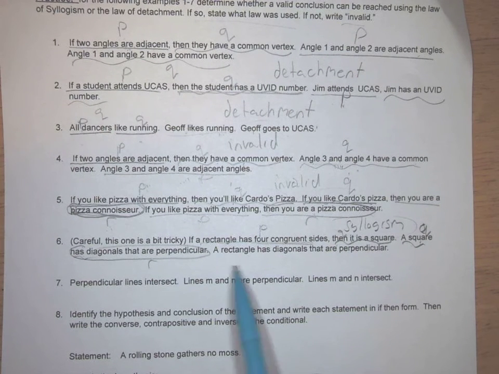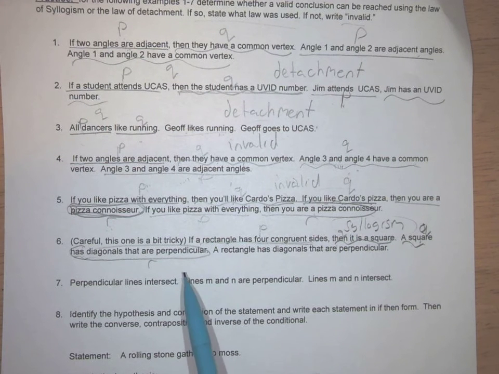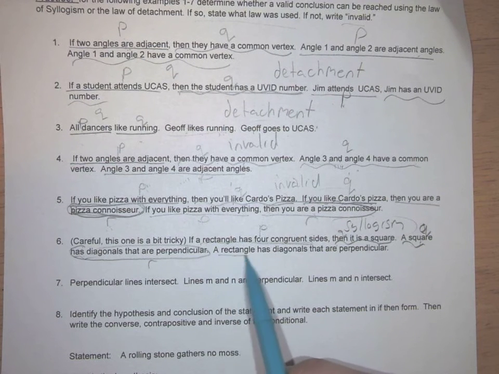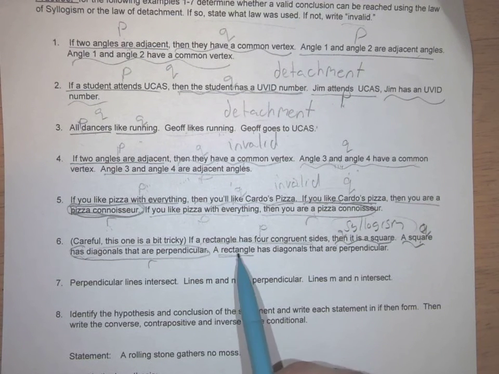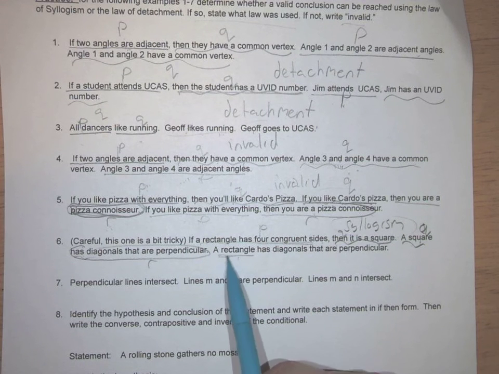Okay, so this looks like it's stacking up to be a syllogism, but if that's the case, it should go from P to R. So that would look something like this: if a rectangle has 4 congruent sides, then the diagonals are perpendicular. But notice this isn't P. It's kind of part of P, but it's not P. P is if a rectangle has 4 congruent sides. This is just some rectangle.